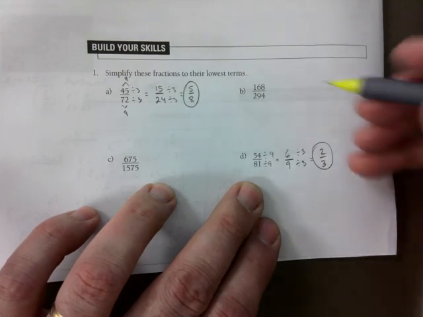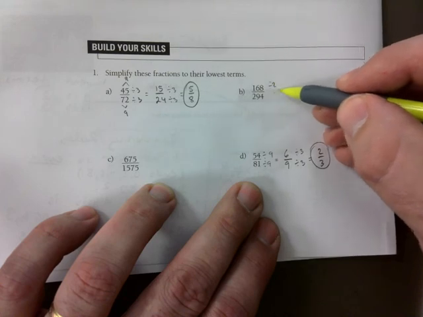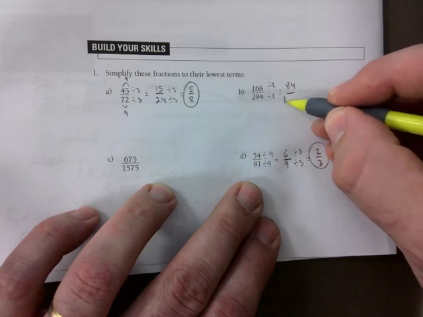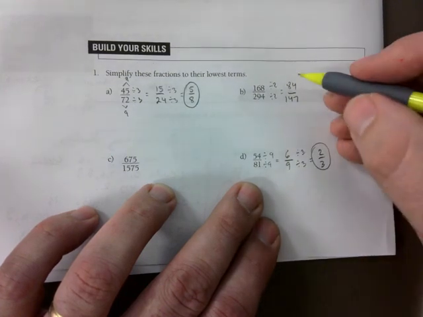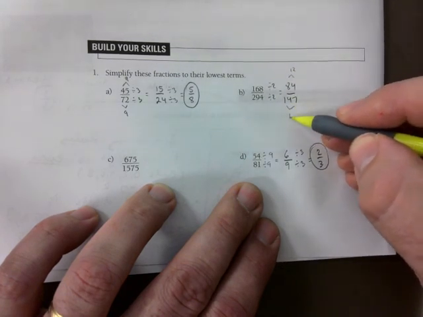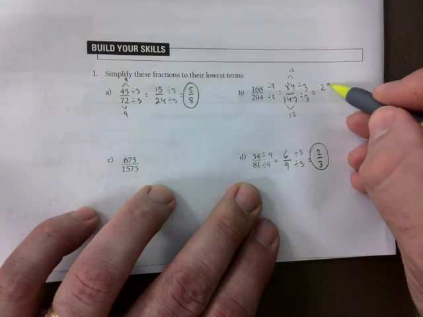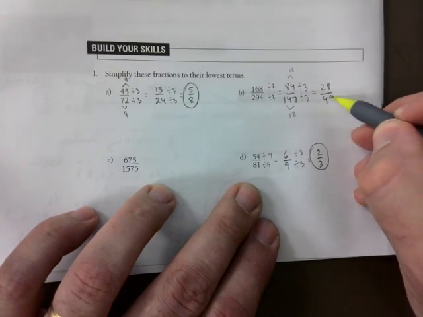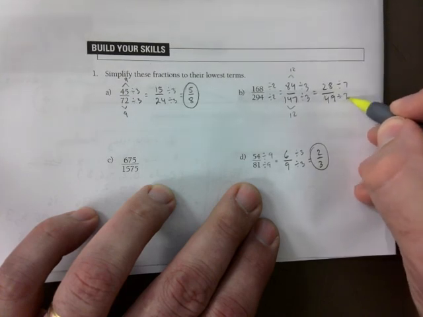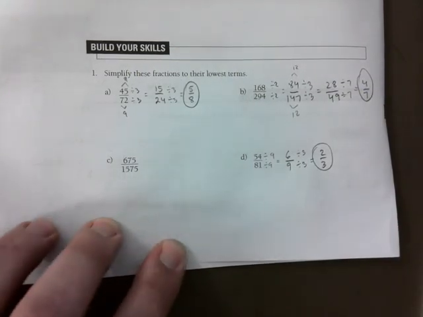I will do, just for fun, I'll do these ones here. So technically, they're both even. So I'm just going to go ahead and divide both of them by 2 right away. So that's 84 over 147. And then I'm kind of stuck. They're not both even. I add this up, it gives me 12. I add up this, and that gives me 12 as well, meaning that both of them are divisible by 3. That gives me 28 over 49. At that point, you should recognize that both of them can be divided by 7. And so that's 4 over 7 is your answer there.